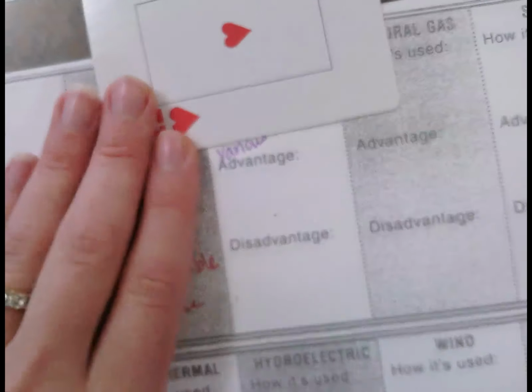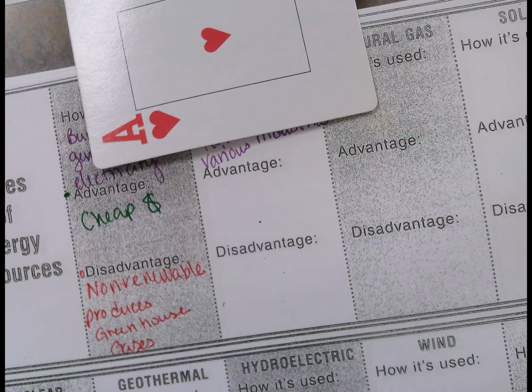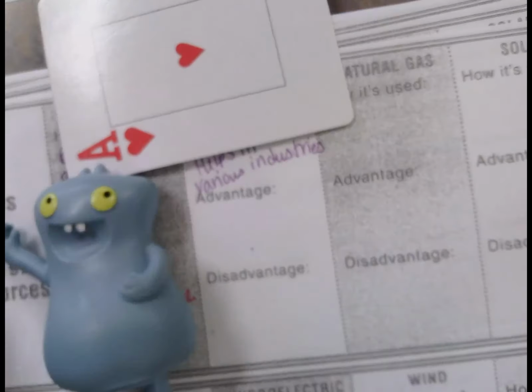X out of this one. I think I need a second card. Oh no, you guys might be able to see. And I already packed up my little animals. Let's put this little creepy guy here. All right, or apparently that's me.